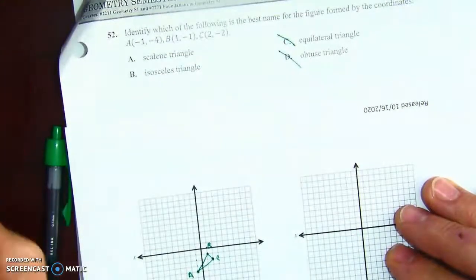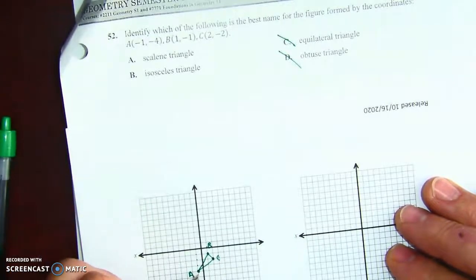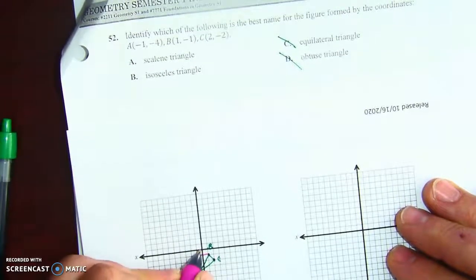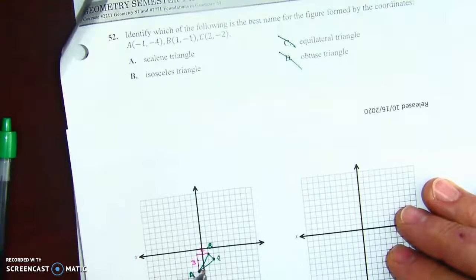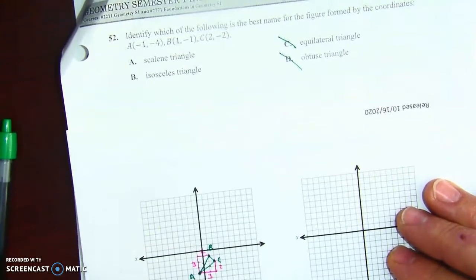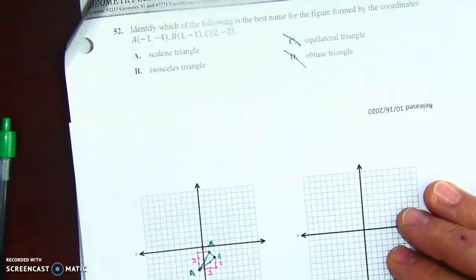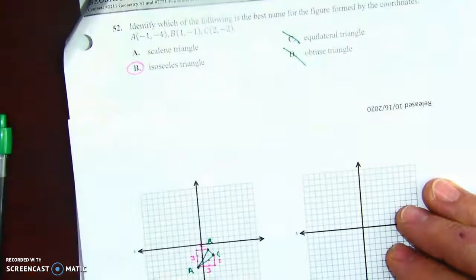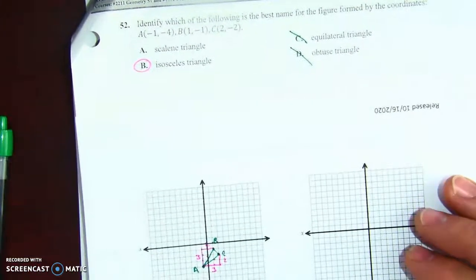So how do we know if it's isosceles or scalene? This is one way to tell. Just like we've been doing with the distance formula in the past, we do our dimensions here: 1, 2, 3, and 2 on this one. And then we do the same thing on this side, where we got 2 and 1, 2, 3. So they're exactly the same. That means this side is going to be congruent to this side. So which one of those has two sides that are the same? B does, not scalene, because scalene does not have any sides that are equal to each other.